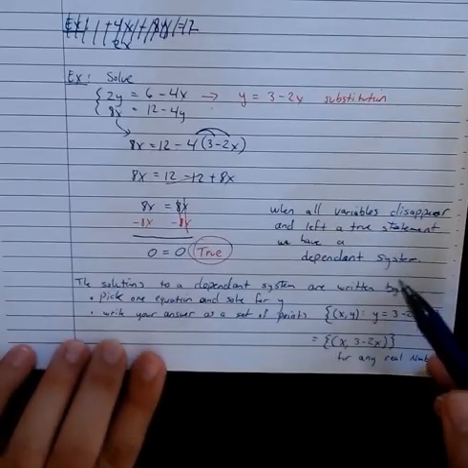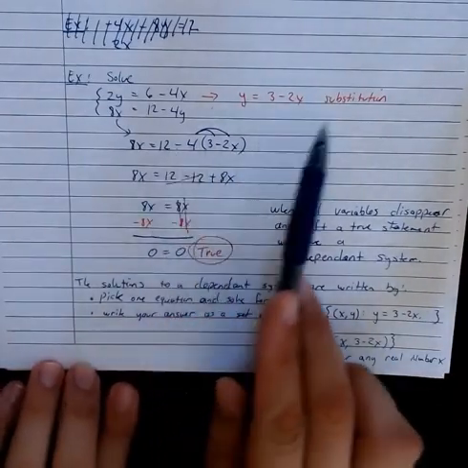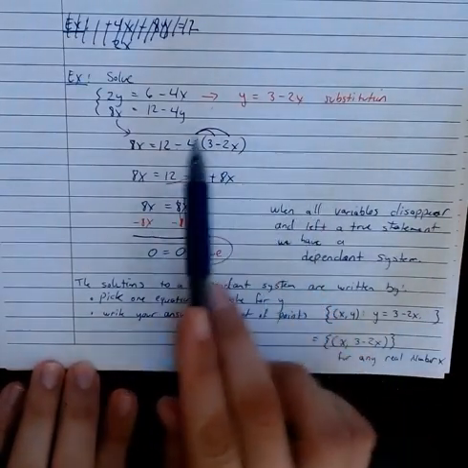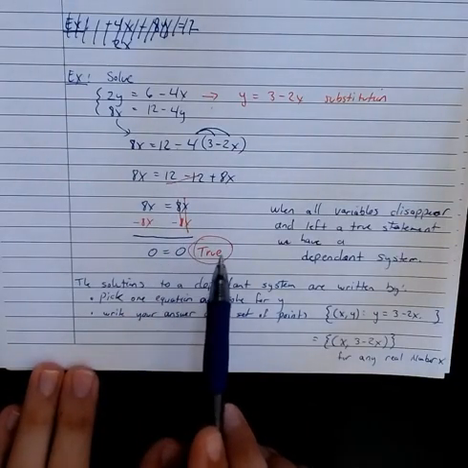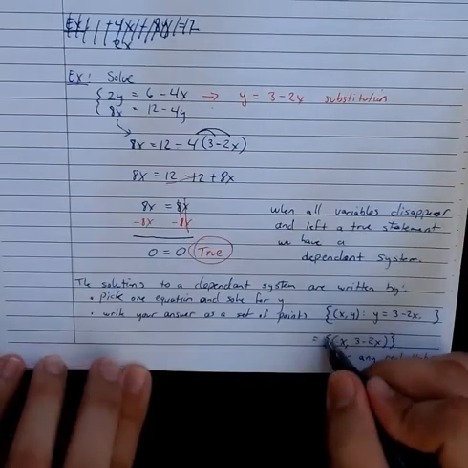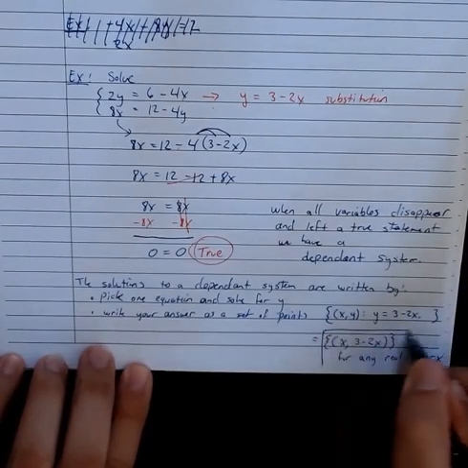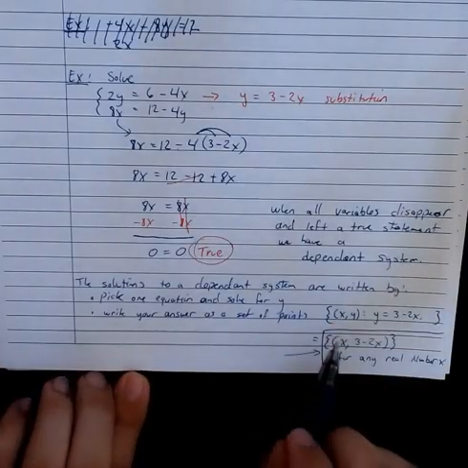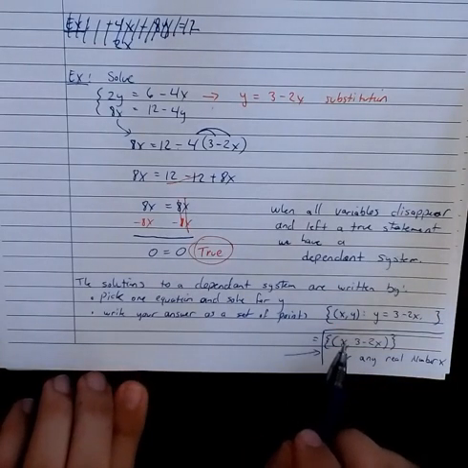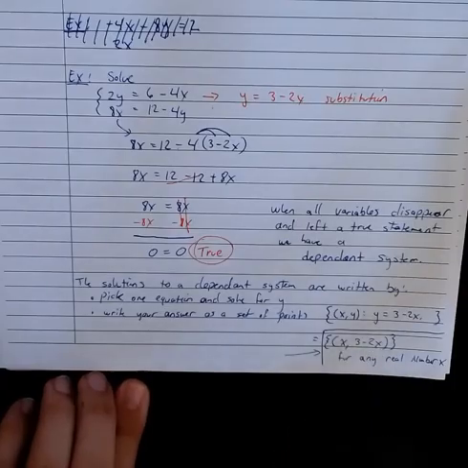So this is what will happen anytime, whether you're using substitution or addition, if in the end all variables disappear and you end up with a true statement. Incidentally, this kind of solution is called a general solution because you don't find any specific ones. You find the general pattern that says, as long as a point has that pattern, that is sufficient to tell me that it's a solution.